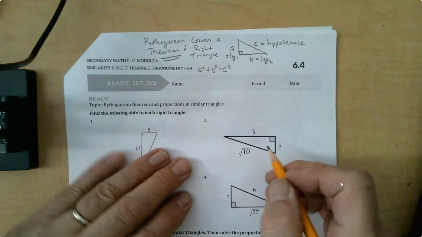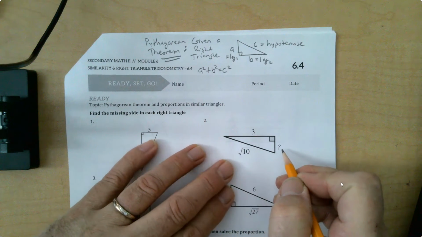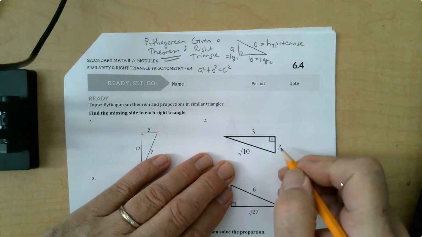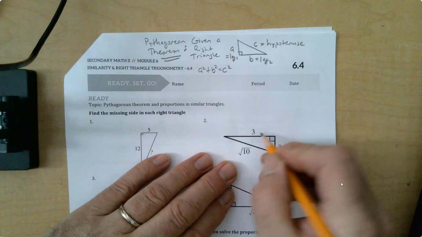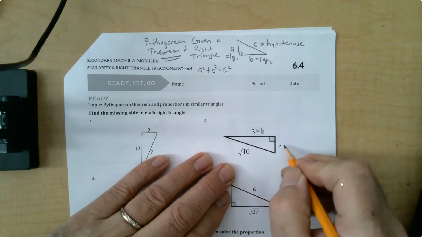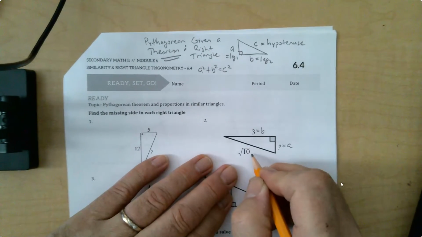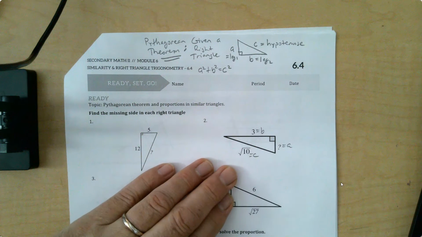So problem number 2 right here. I know a leg right here. I can say that equals B, that equals A, and I'll let that be equal to C. C is always the hypotenuse.